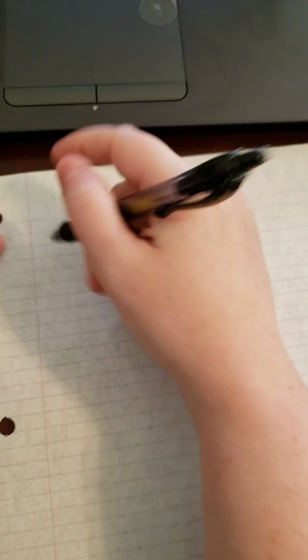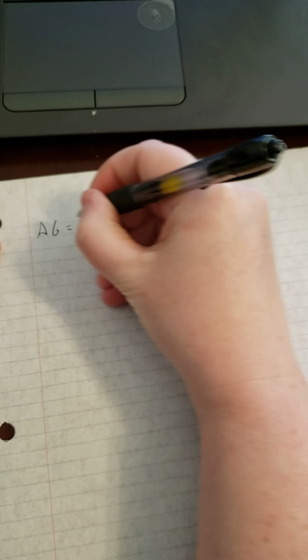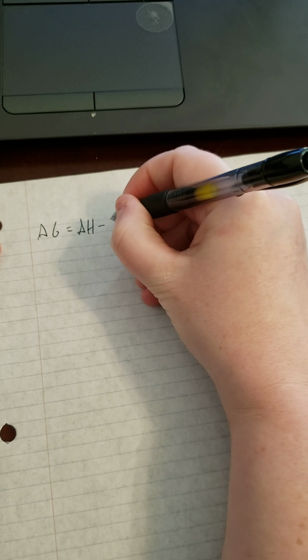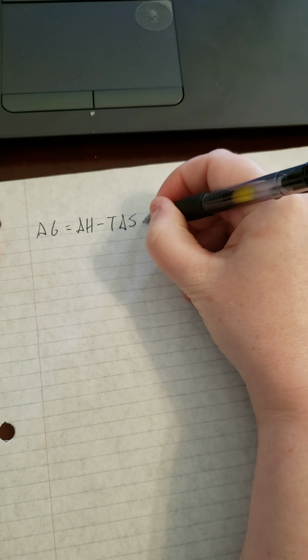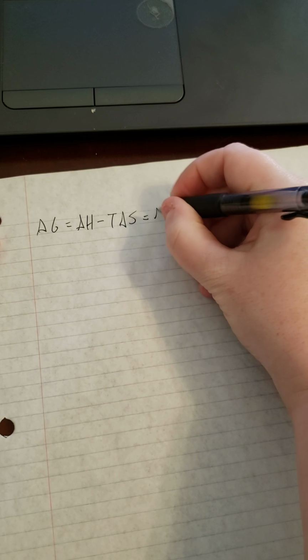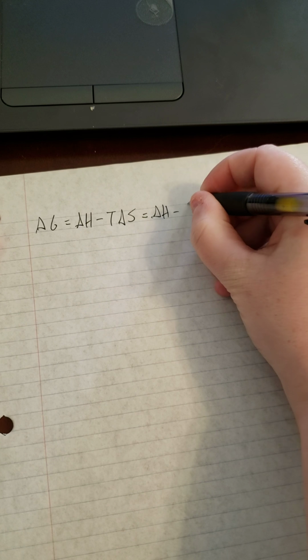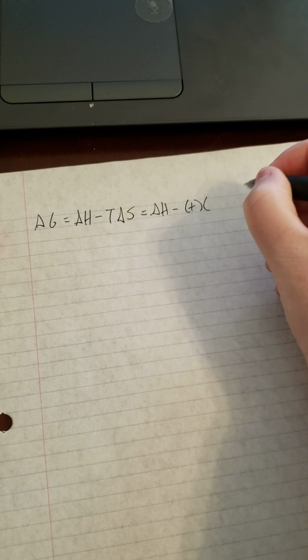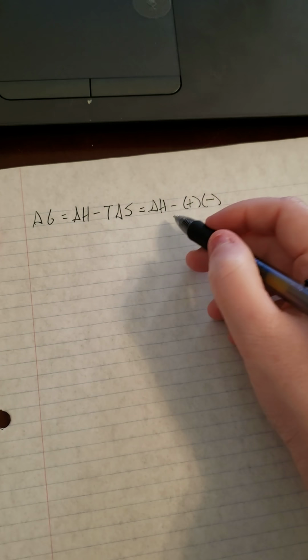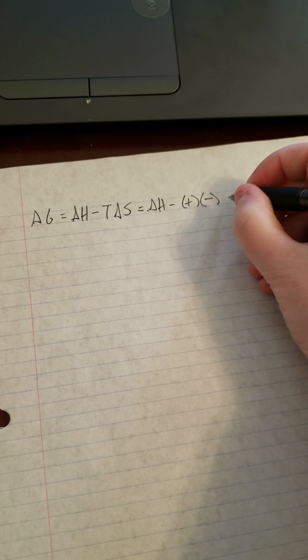So we know that delta G equals delta H minus T delta S. In this case, we know the temperature is going to be a positive number, but we know the entropy change is going to be a negative number. A negative times a negative is a positive.